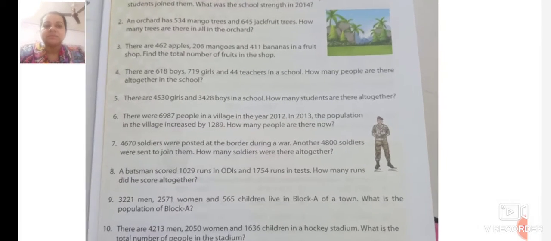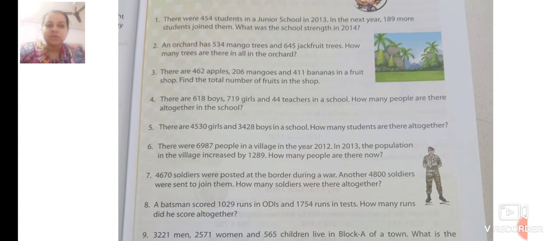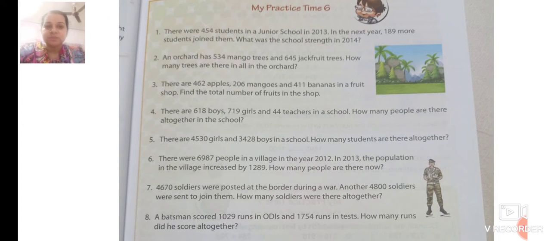So what is the third sum? Students, as you can see, there is no space in the textbook to solve the sums. We will be solving the sums in the notebook. The third sum: there are 462 apples, 206 mangoes and 411 bananas in a fruit shop. Find the total number of fruits in the shop.